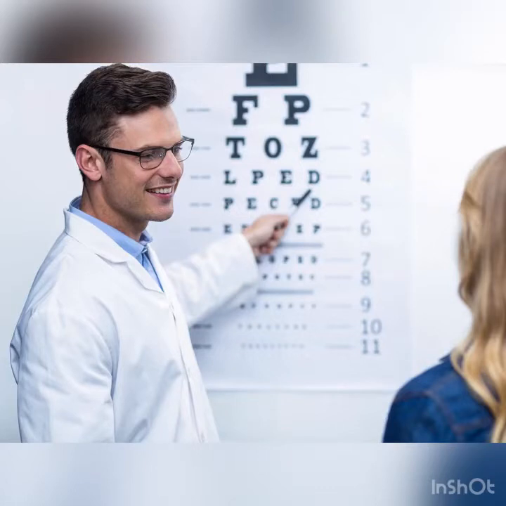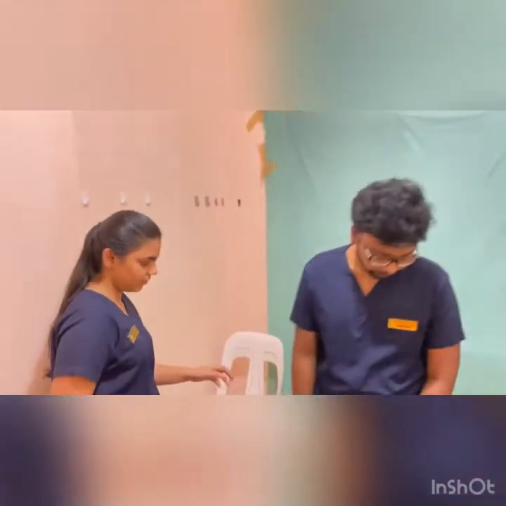The first important area of examination is visual acuity. For this, we use the Snellen chart. So now I'll be checking your visual acuity. The glasses you are wearing, are they just for reading or are they prescribed? This is prescribed. Okay, so can you please stand here? Make sure that the distance between the Snellen chart and the patient is 20 feet.